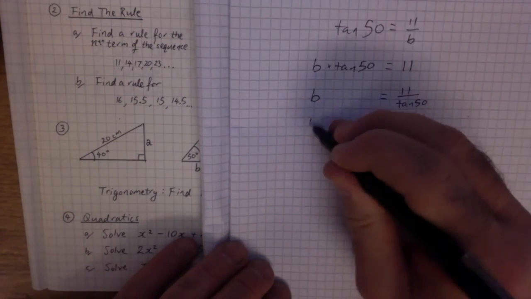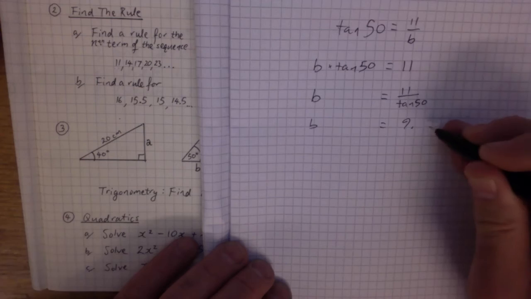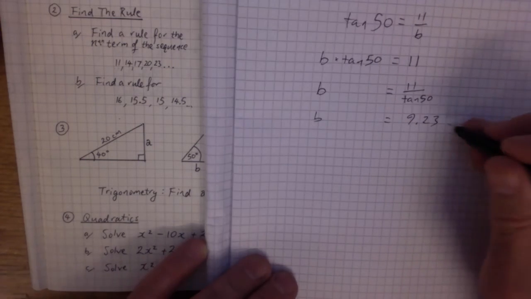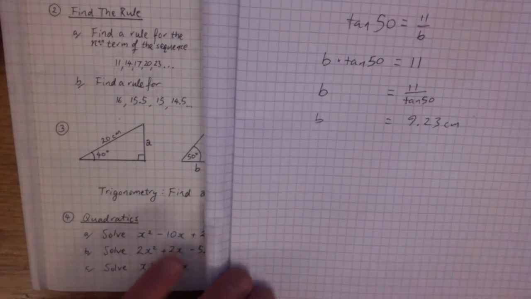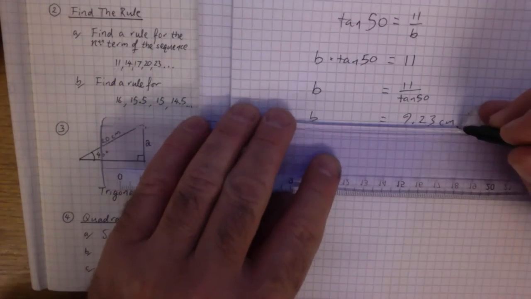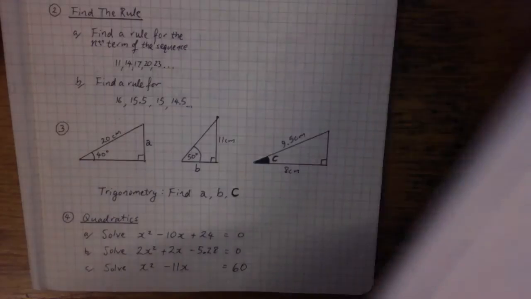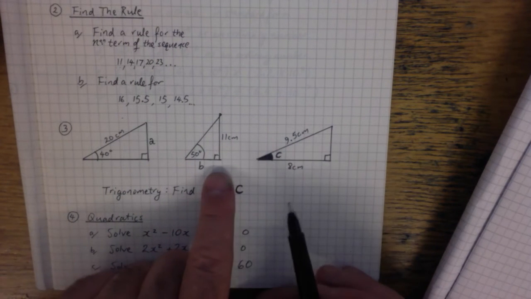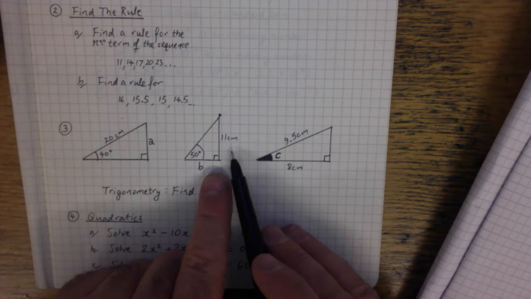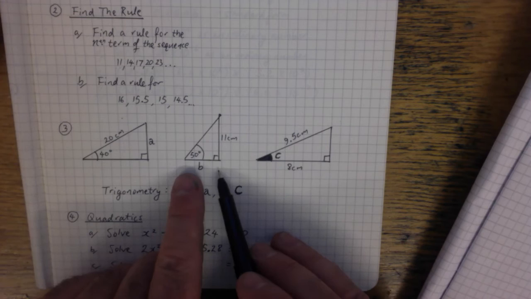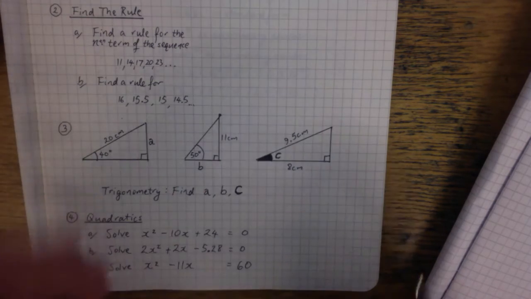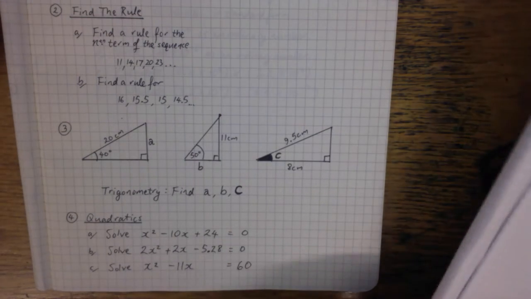So B is 9.23. It's in centimetres, so 2 decimal places. Underline. Let me just check that makes sense in the context of the original question. Okay, so 11 centimetres there, 50 degrees, 9.23 seems reasonable enough in my head.